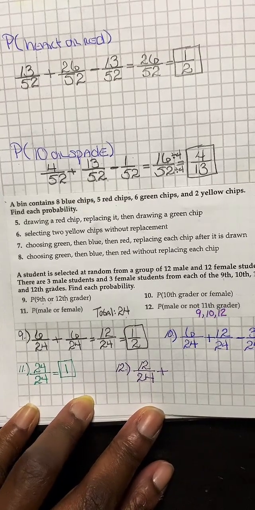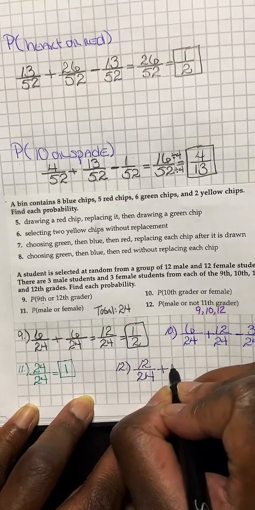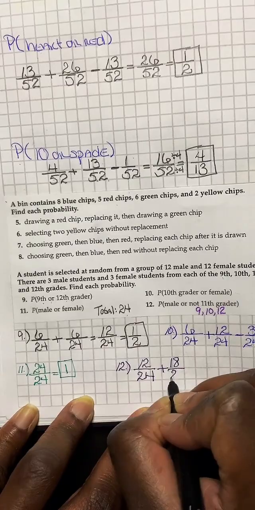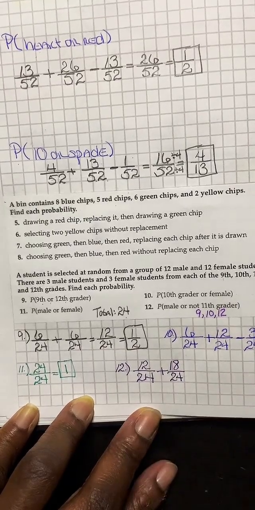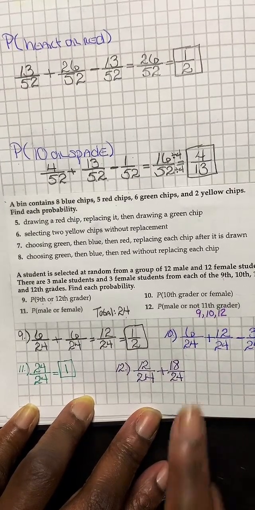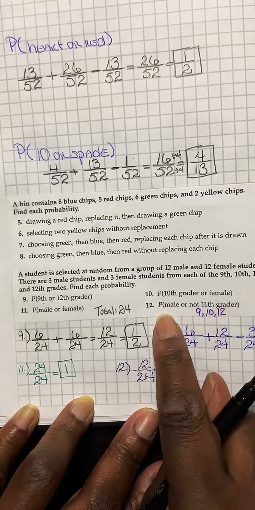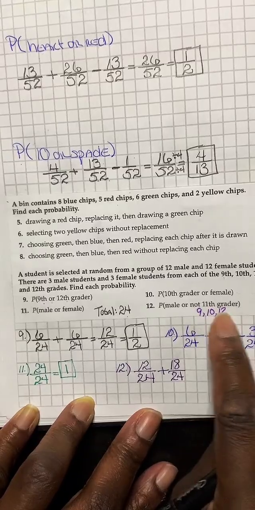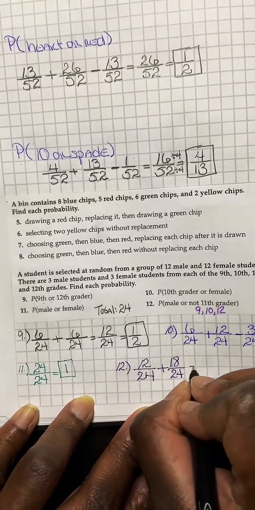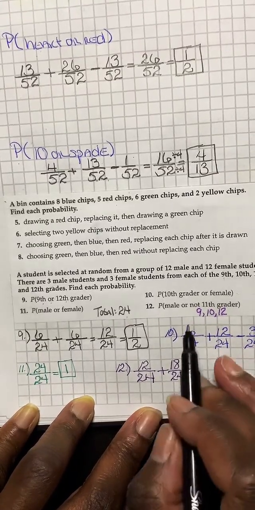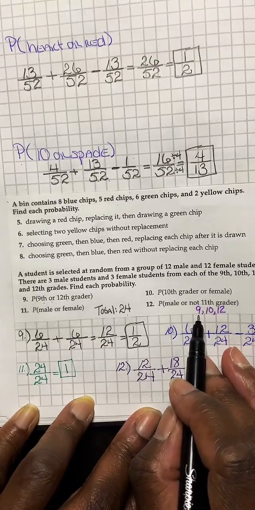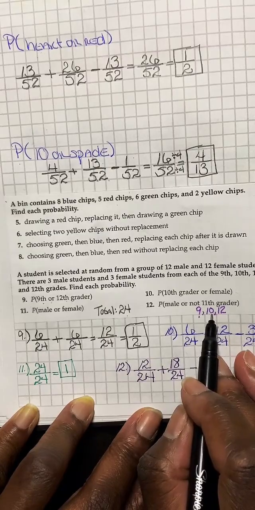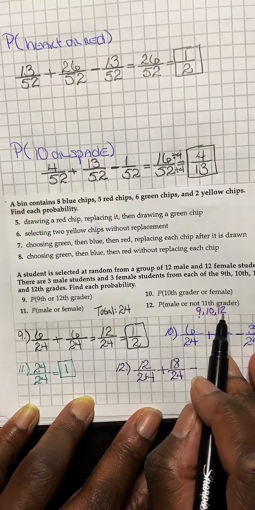So, if I add those numbers together, I will get 18 out of 24. But there are some males that are not in the 11th grade. Okay, so we have a combination. So that combination deals with the 3 that's in 9th grade, the 3 that's in 10th grade, and the 3 that's in 12th grade.